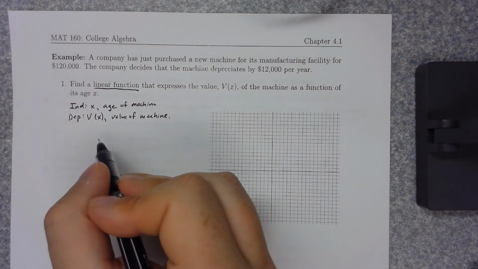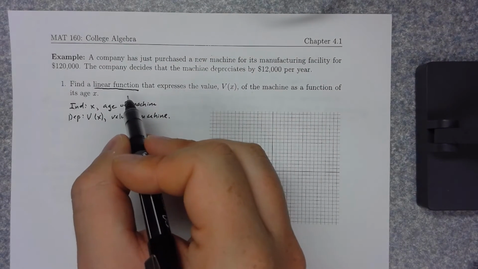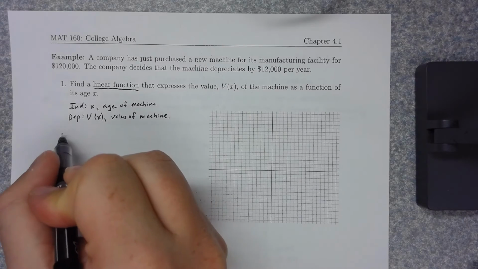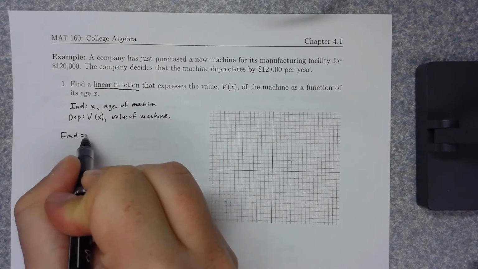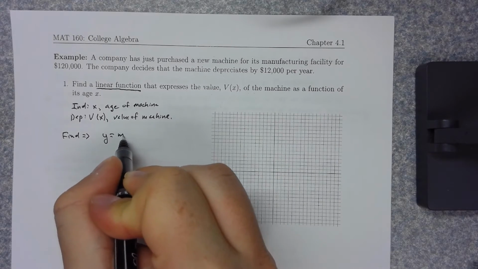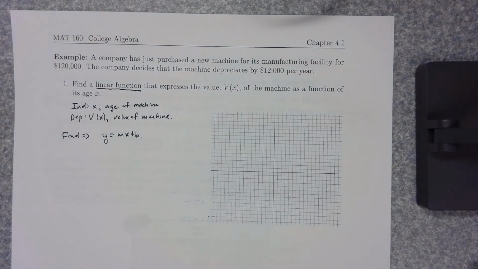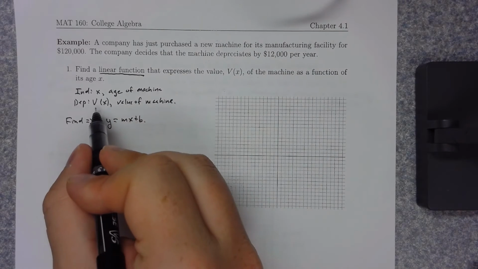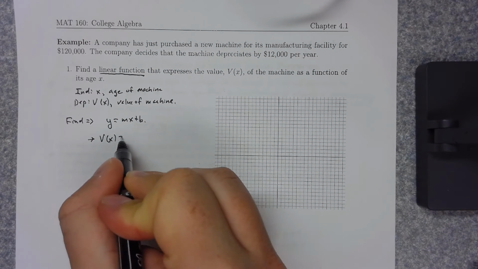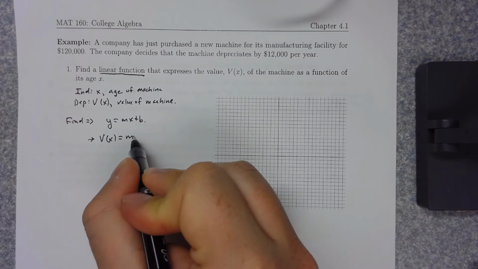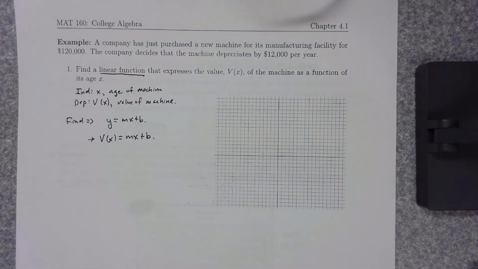So since I have a linear function I'm trying to find, I want something that looks like y equals mx plus b. But since I'm using v of x and not y, specifically what I'm looking for is v of x equals mx plus b.